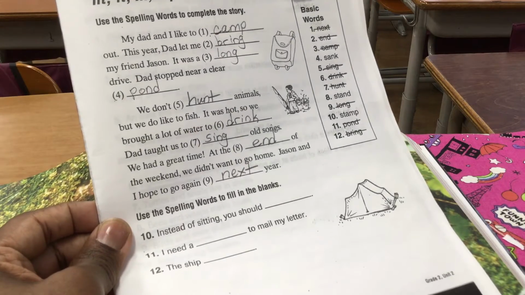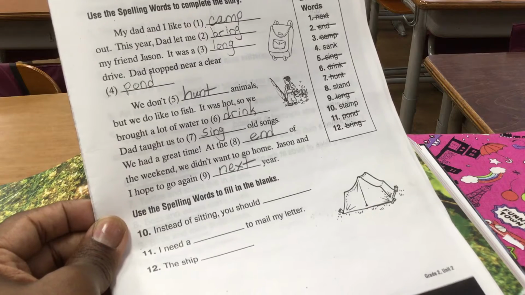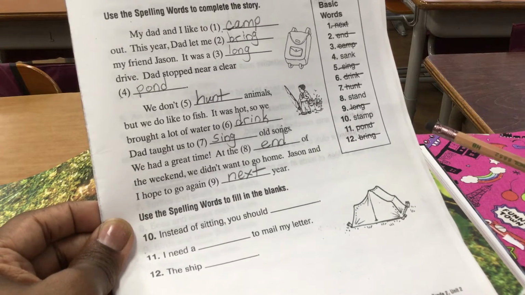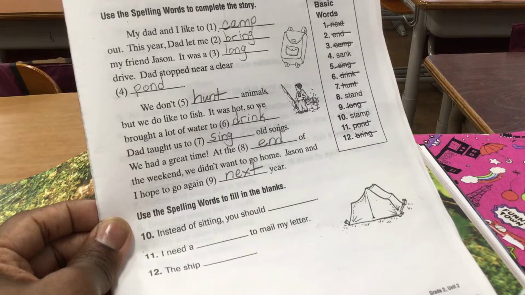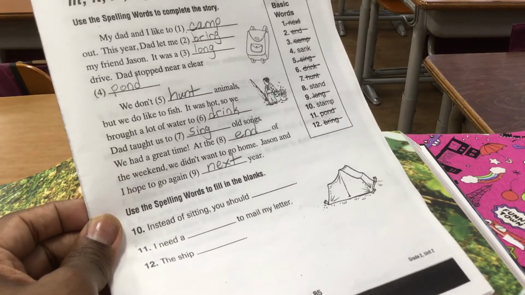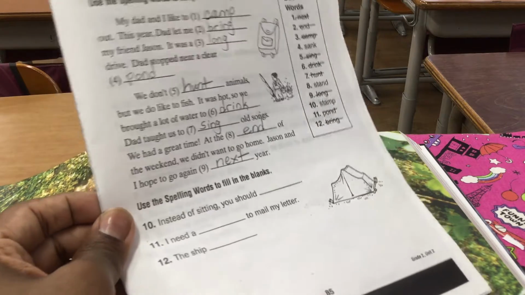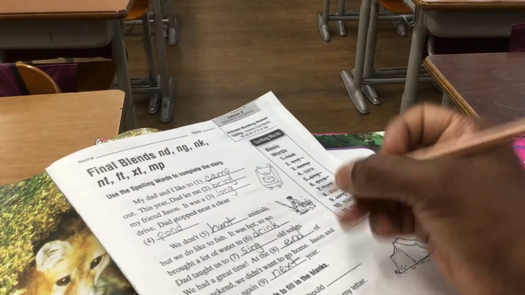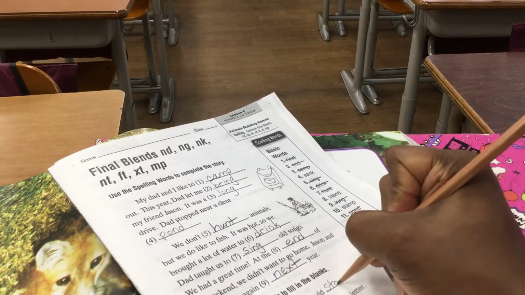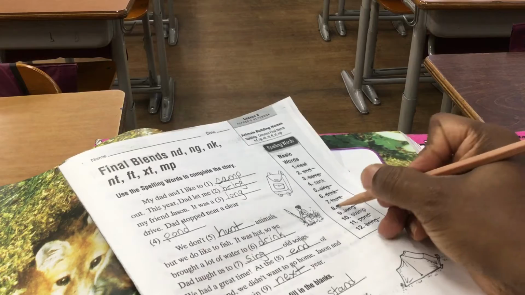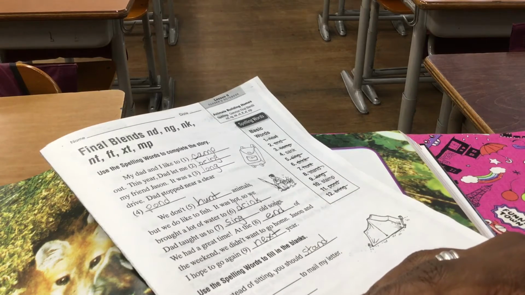At the bottom, you needed to use the spelling words to fill in the blanks. We only have 3 left. 10. Instead of sitting, you should stand. S-T-A-N-D. 11.